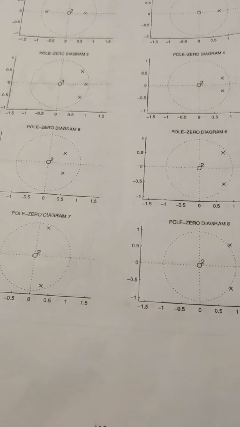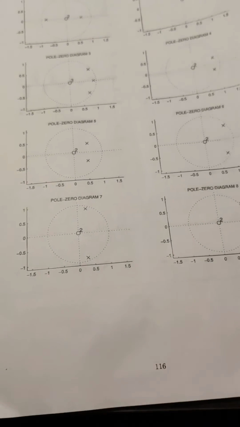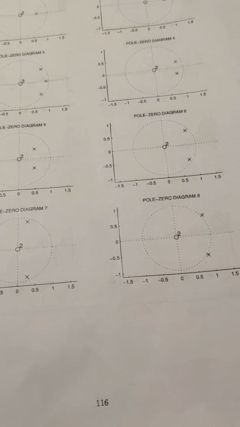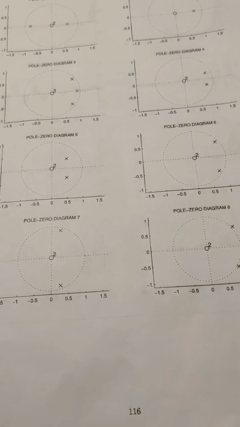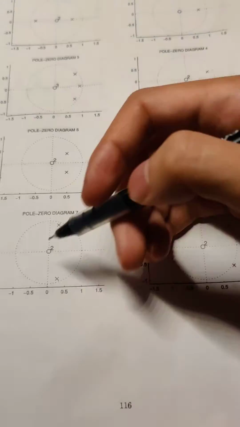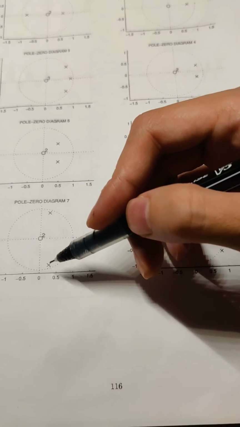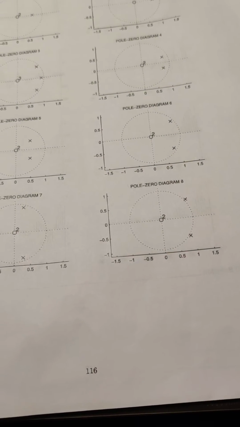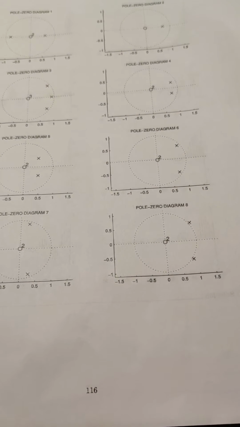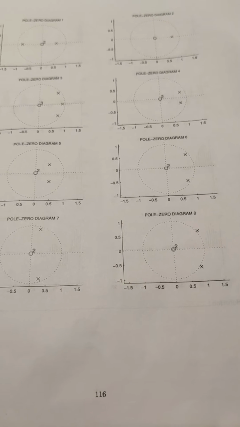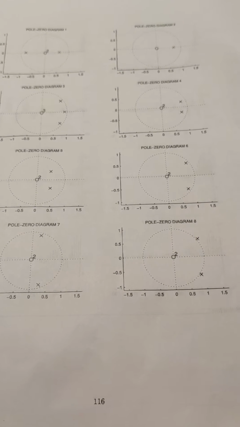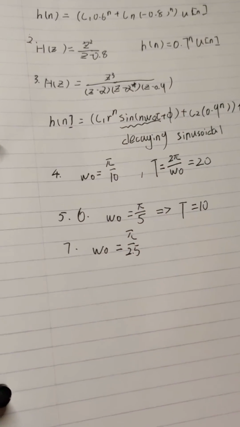Now we go to diagram number 7. Actually, we can find that the angle is very big, so the W0 must be very big, something like pi divided by 2.5.